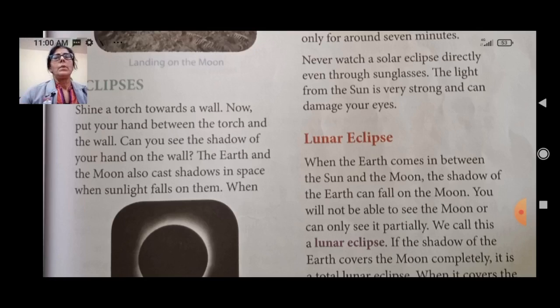If we shine a torch on the wall, and if we put our hand in between the torch and the wall, we can see the shadow of the hand, right? The earth and the moon also cast a shadow in space when sunlight falls on them.